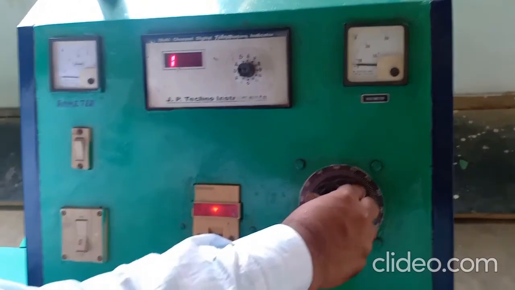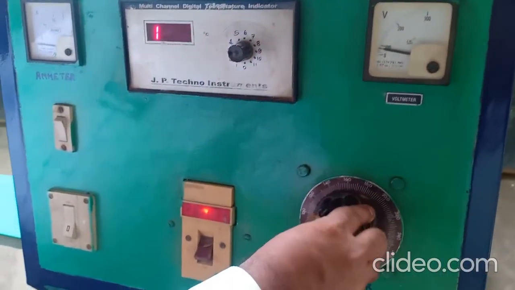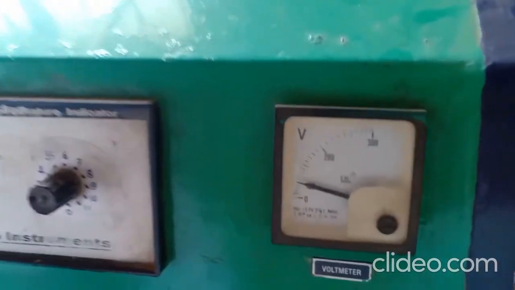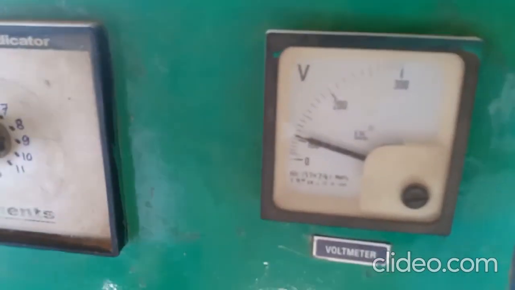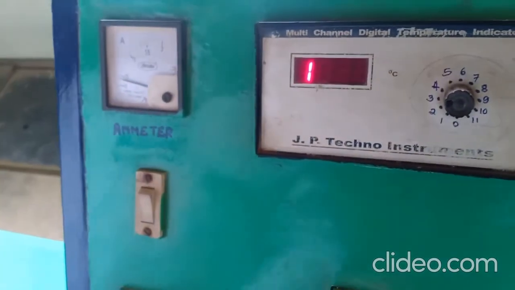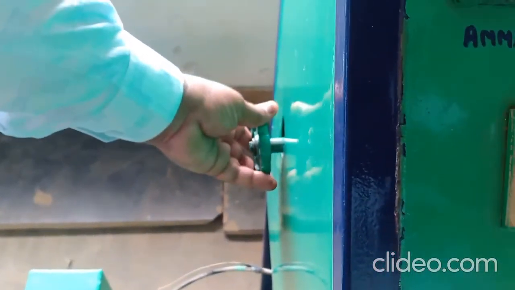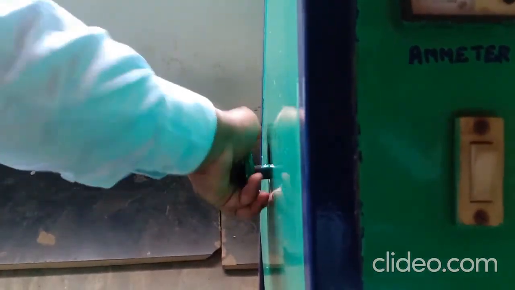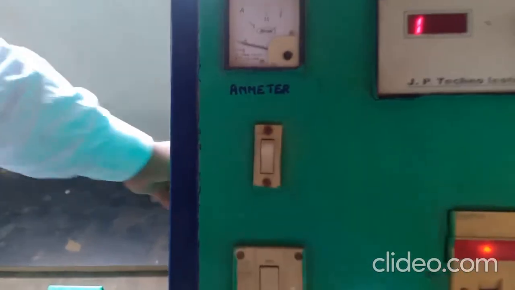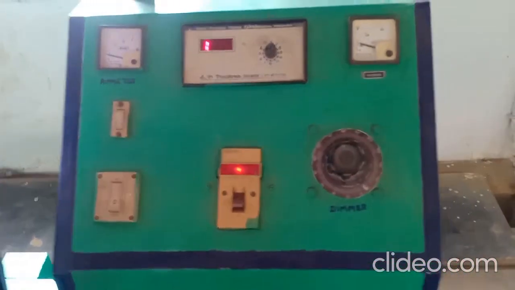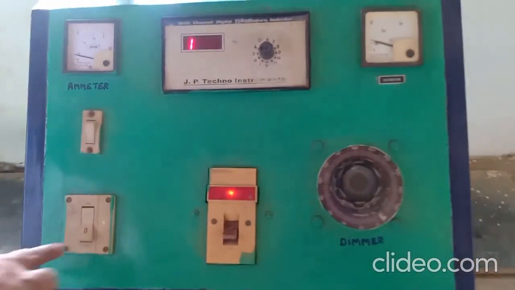So we have to make it thermostat. It is around 110 or 120. Corresponding to that, the voltmeter and ammeter readings we will get. Now I will switch on the blower. Before switching on the blower, I have to open this valve fully, so that the complete air will be taken in. Okay, I will start the blower now.